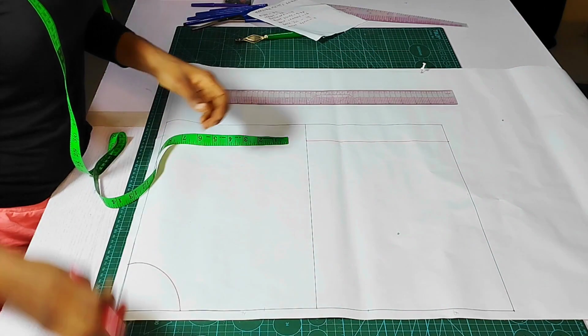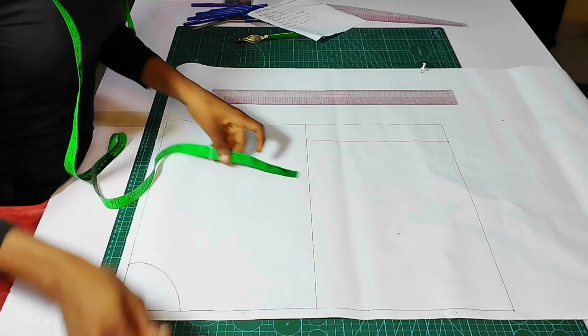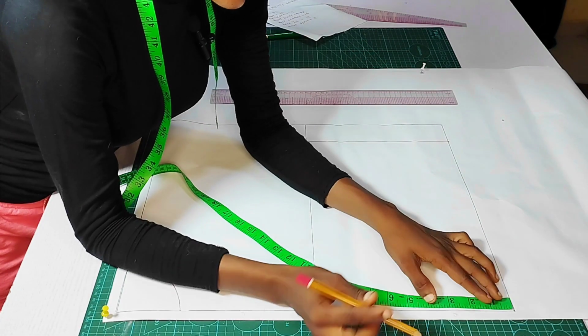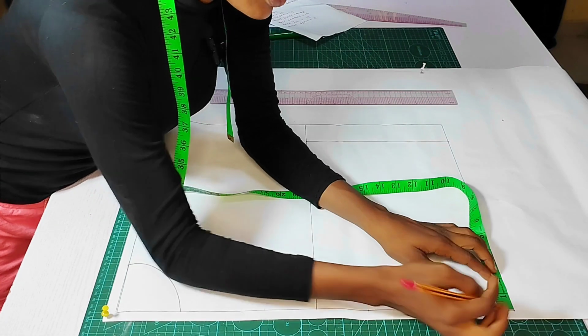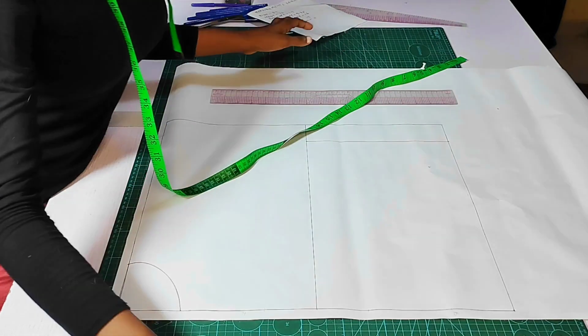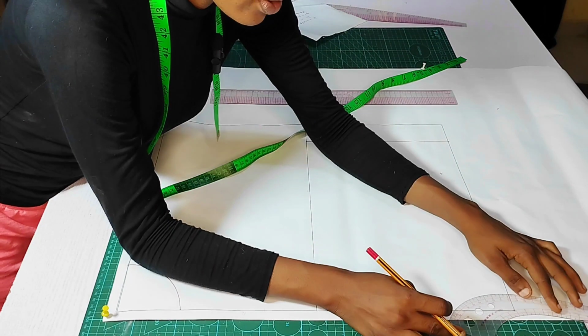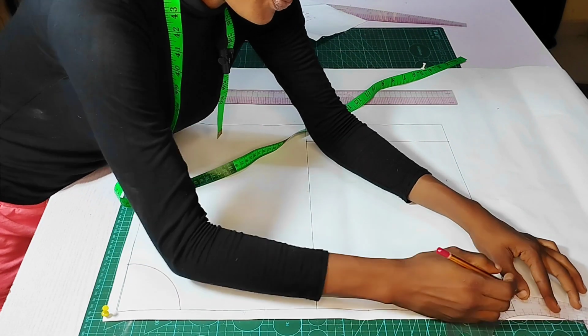So now that you've done that now, the next thing for the back also, the back neck width is 3 inches, while the depth is 1 inch. And then you just use your curve to also go ahead and connect it like this.